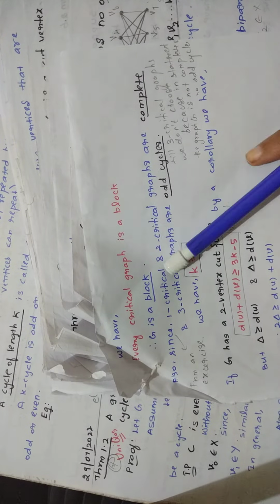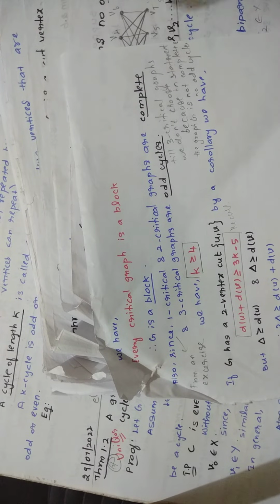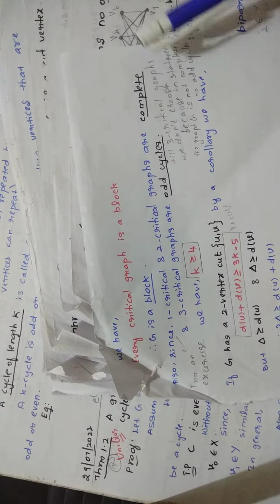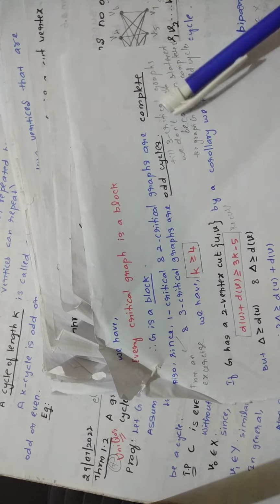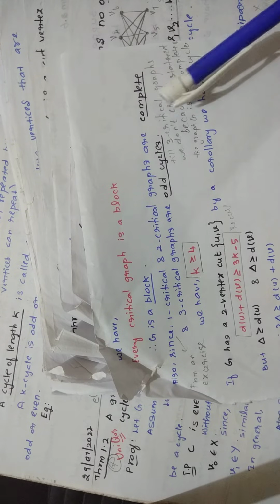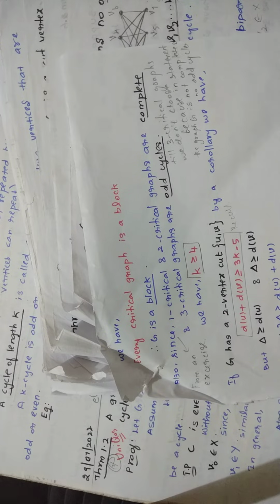Since one critical and two critical graphs are complete, and from the problem you are saying three critical graphs are odd cycles. These are the already proved results, so you are writing those things here in our proof. One critical graph and two critical graphs are what? Complete. Three critical graph is what? Having odd cycles. So till 3 you know that, right?